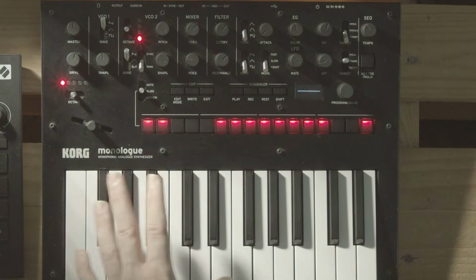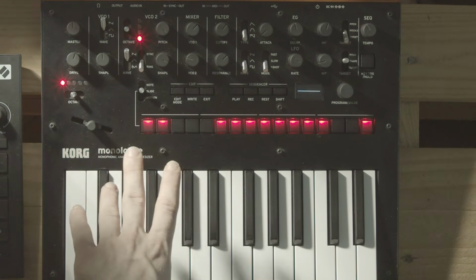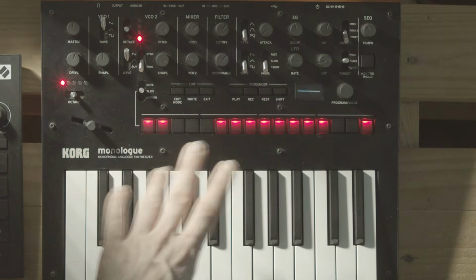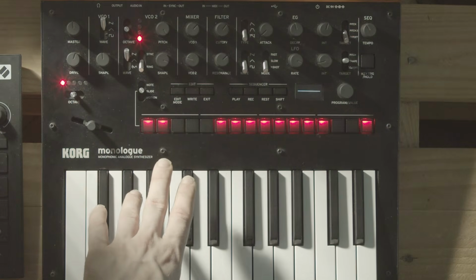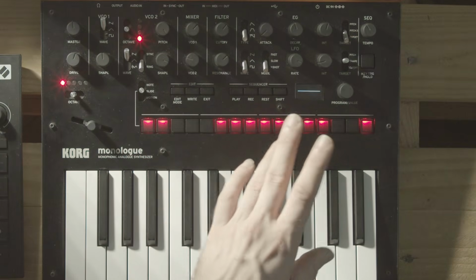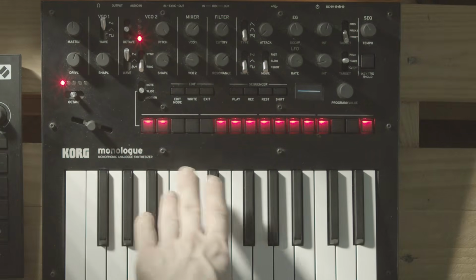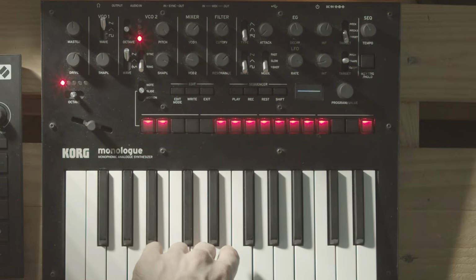It's just a lot of work to get a polyphonic synthesizer going and to actually do something with it. It's really, really not easy. So I recommend for beginners, sequencer, a monophonic synthesizer. This is a monophonic analog synthesizer.